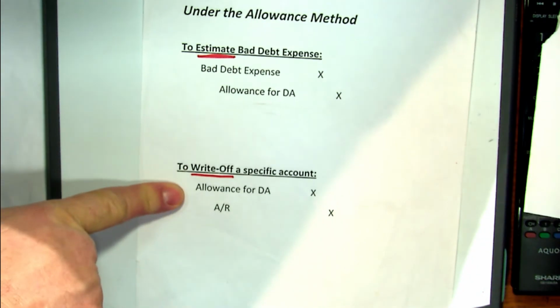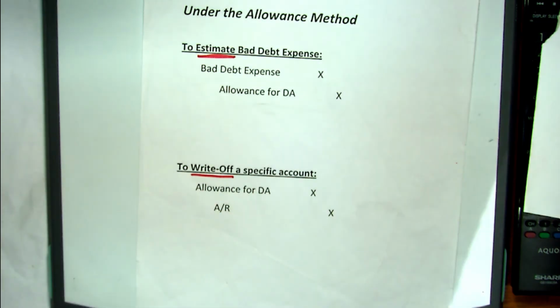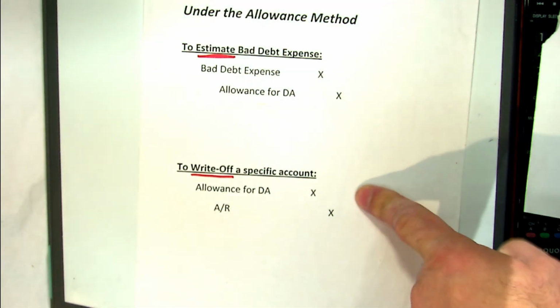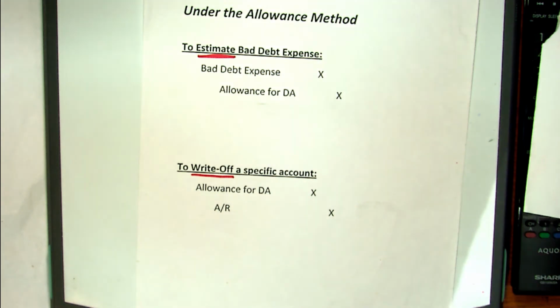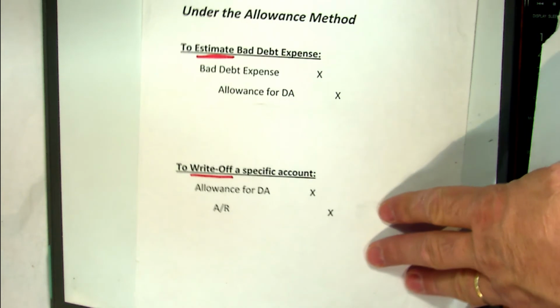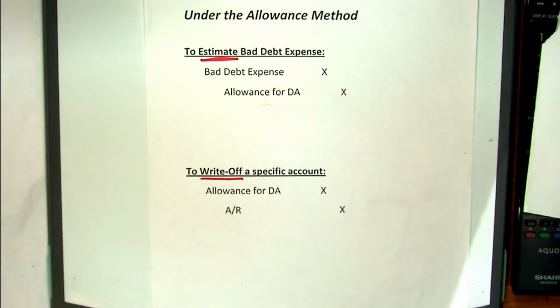When we write off a specific account under the allowance method, we debit allowance for doubtful accounts and we credit AR. Now we can credit AR here, which we know necessitates going to the customer subsidiary detail and adjusting a specific customer amount. But we can do that because we are writing off a specific account. Are you with me? Okay, so let's take a look at an example.